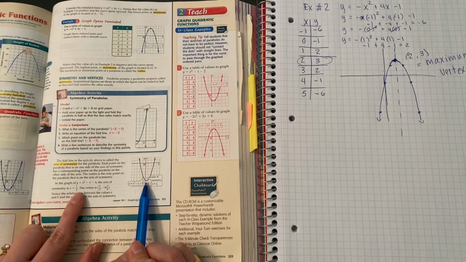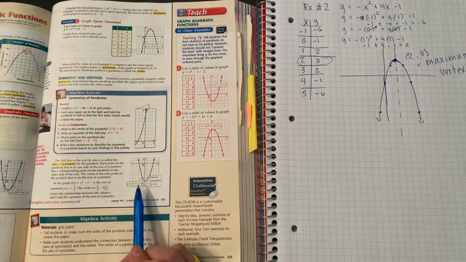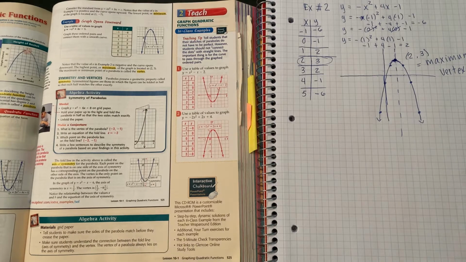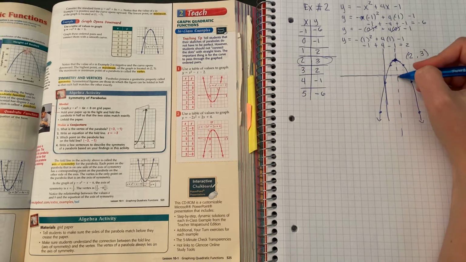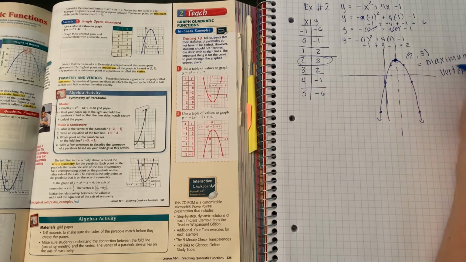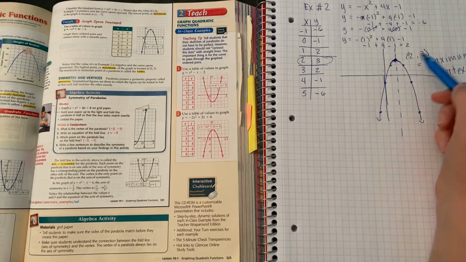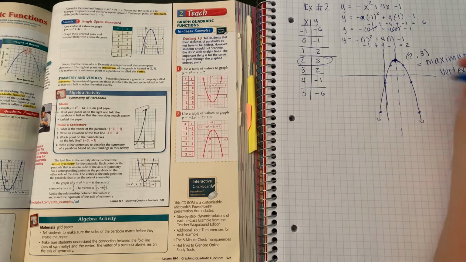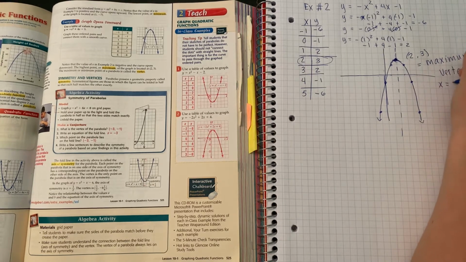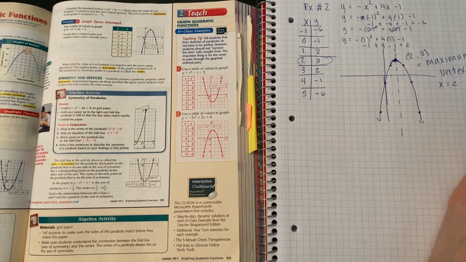And then they say the axis of symmetry is your x value. So if you have to state it, you say my axis of symmetry is the x value of my ordered pair that states my vertex. So here, what's my axis of symmetry? My axis of symmetry is x equals 2 because my ordered pair starts with 2, 3.